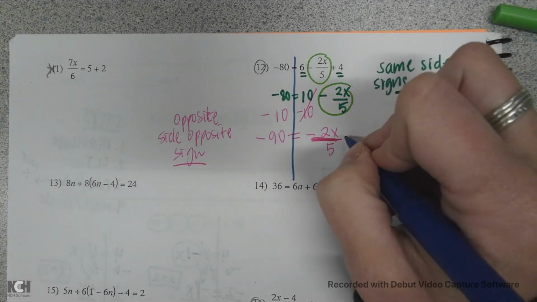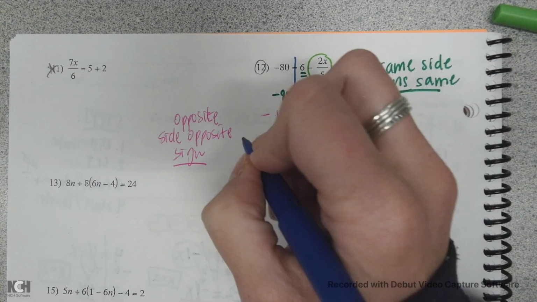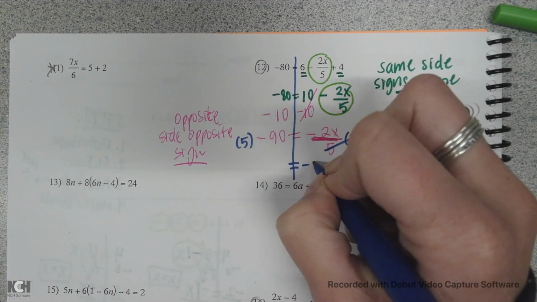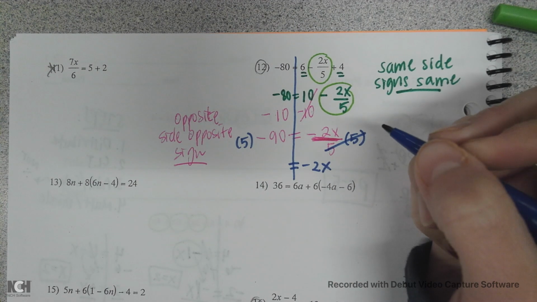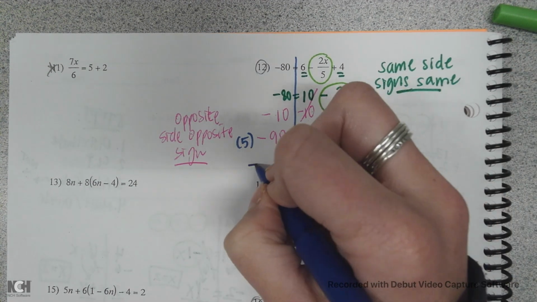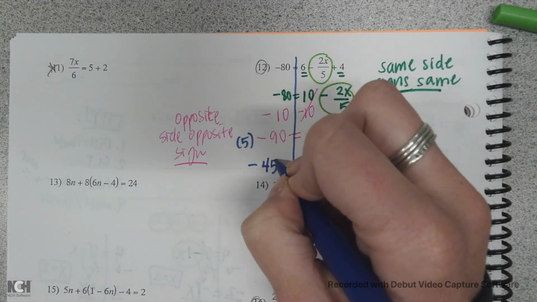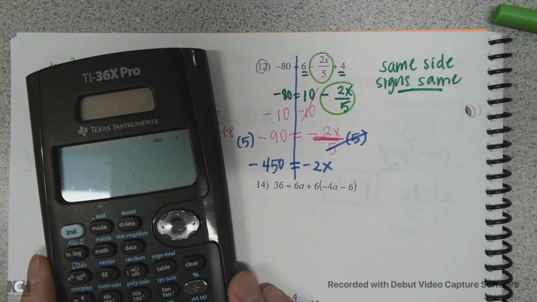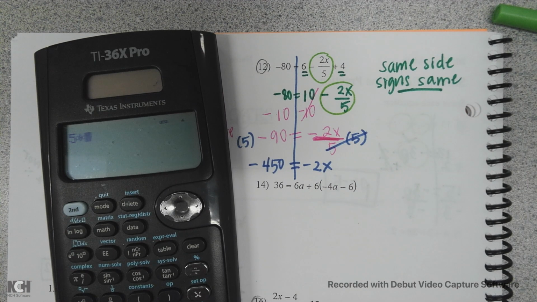So let's get rid of the 5 first. We're going to start by multiplying each side by 5. So now we have negative 2x, and then negative 90 times 5 is negative 450, I believe. Let us check in our fancy dancy calculators. So 5 times negative 90, oh yeah.